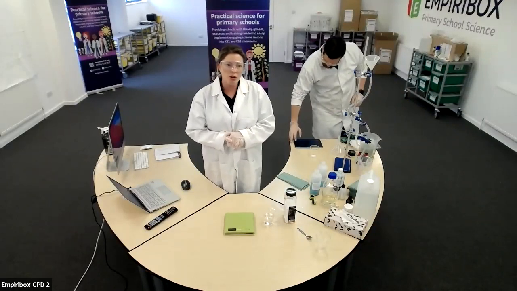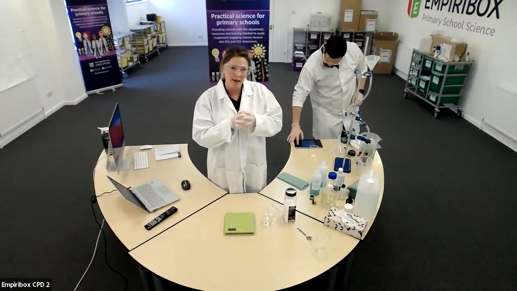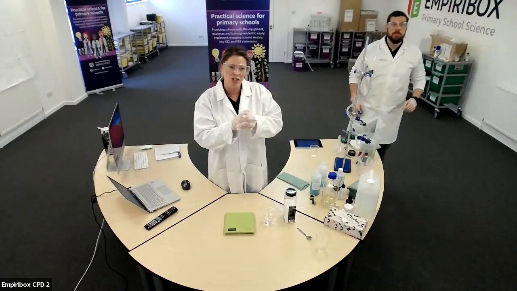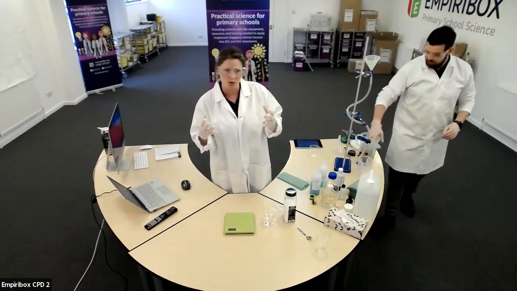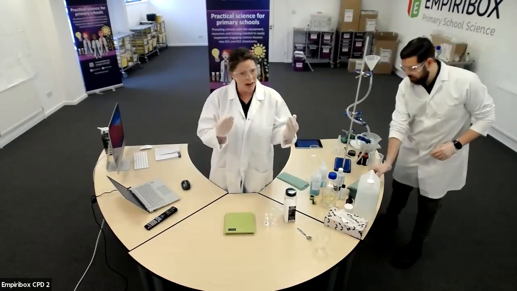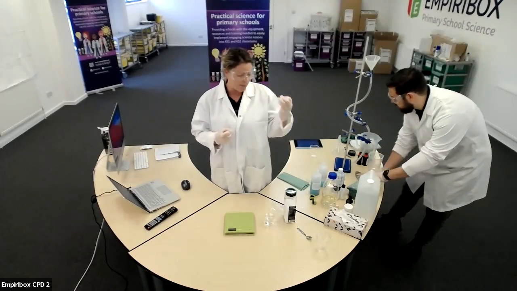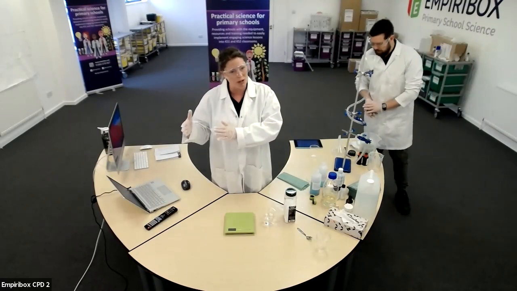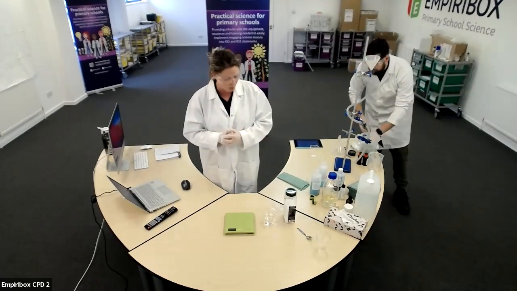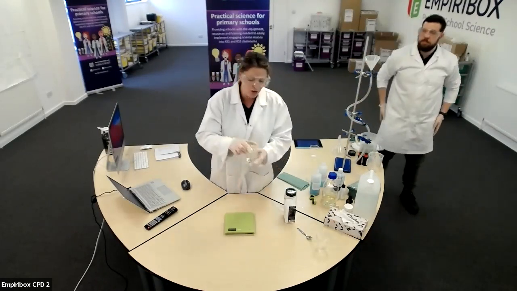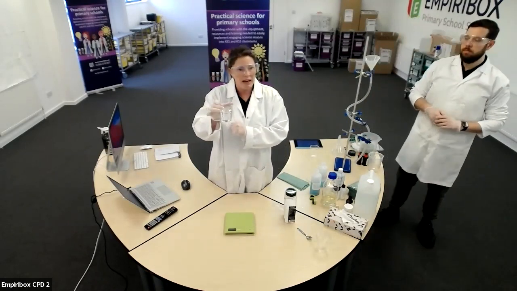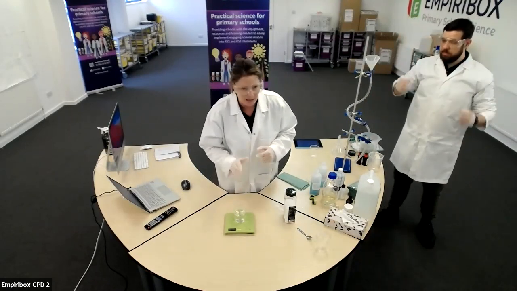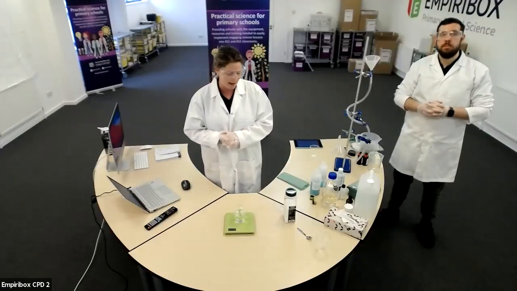So what we want to do then is to put the two chemicals together to form a reaction to see if we can make a new product, okay? Because we have two reactants, which are our bicarbonate of soda and our acid, and then we want to make a product, okay? So react them together to make something new. So what I've done here is I've just added my vinegar into a plastic beaker, and I'm going to pop that onto my balance.